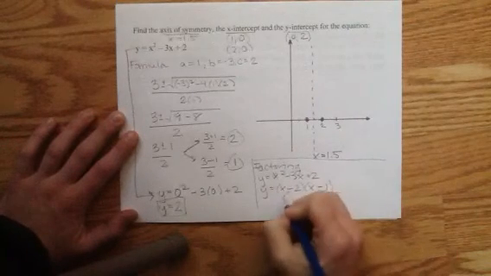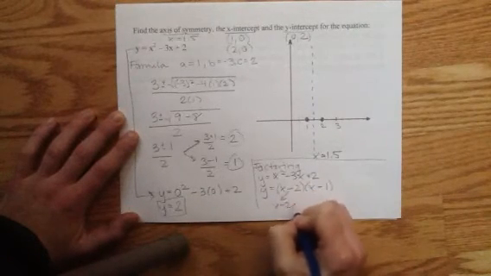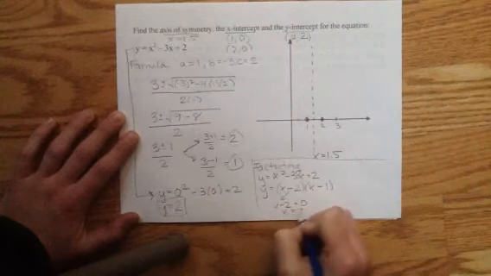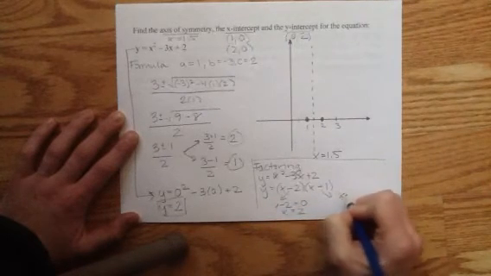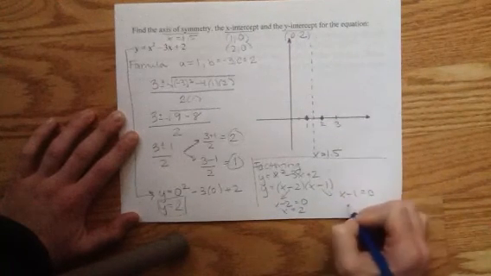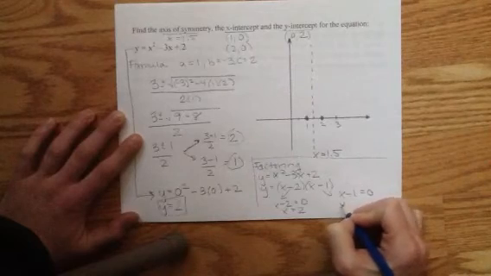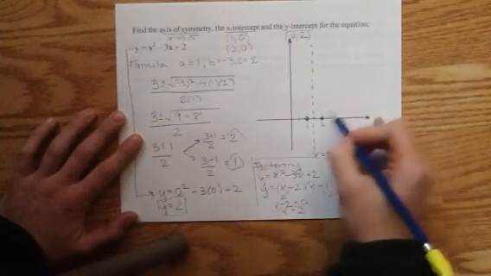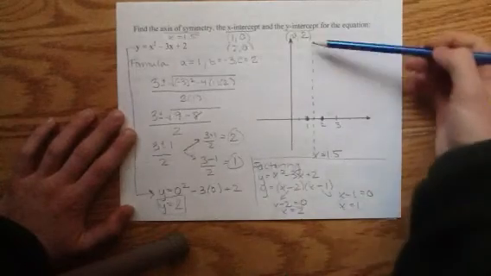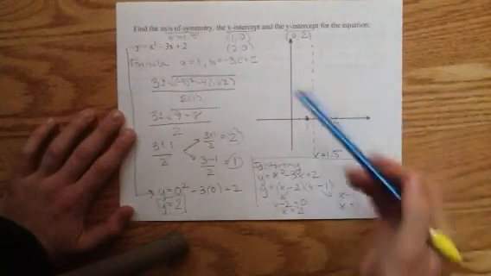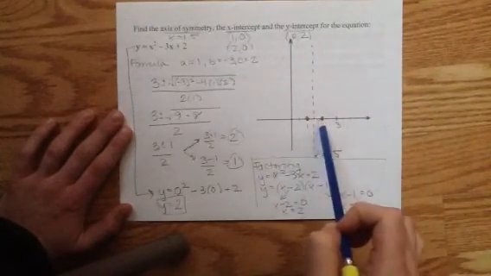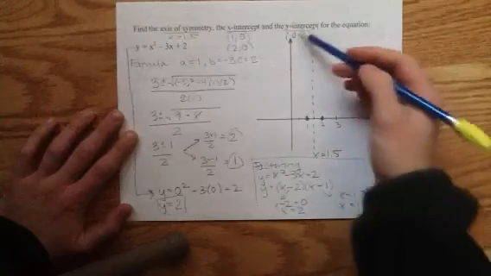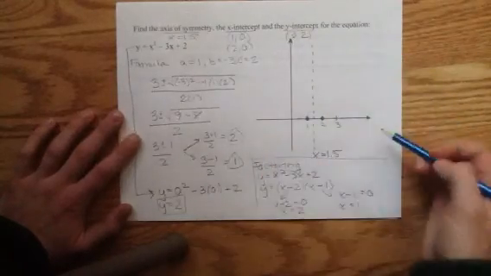So when I use the zero product property, I get x minus 2 equals 0, so x equals positive 2, and I get x minus 1 equals 0, so x also equals positive 1, which are the same roots that we found before. And then you would go ahead and know your axis of symmetry, and you would know your roots. And then the y-intercept I would find the same way.